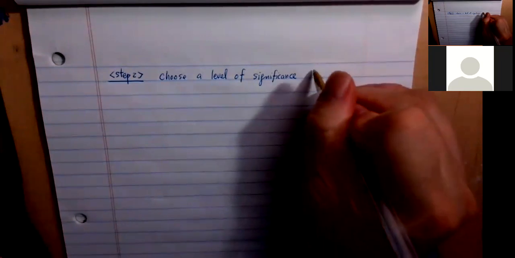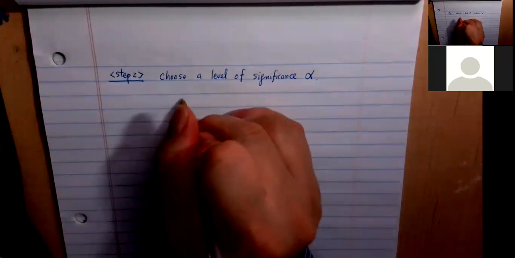Step 2. What's in step 2? We choose a level of significance. Statisticians call this number alpha. And alpha is what? Alpha is the probability of making a Type 1 error.